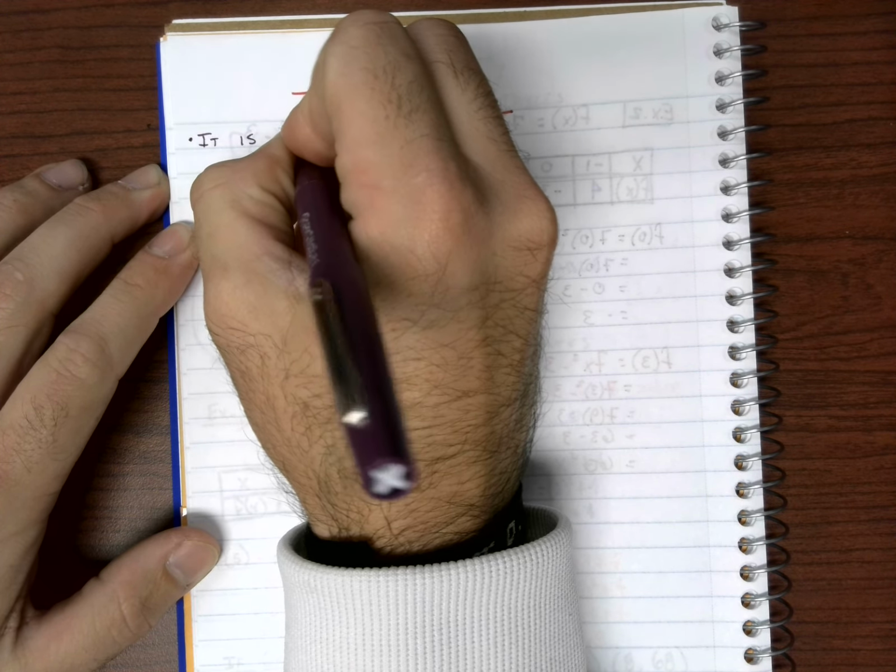This is a function, okay? My x does not repeat. All my x coordinates are different, okay? And my y coordinate, it really doesn't matter as long as my x doesn't repeat, okay? This is a function, okay? This one is a function. This passes the function test.